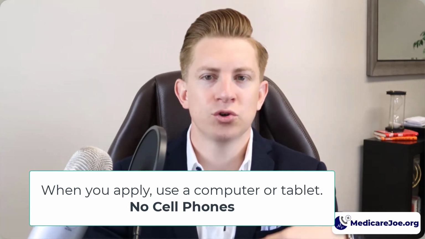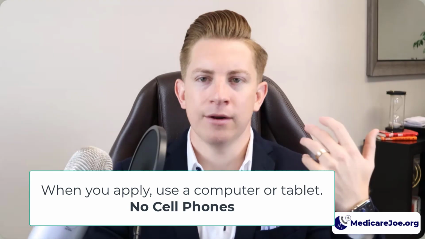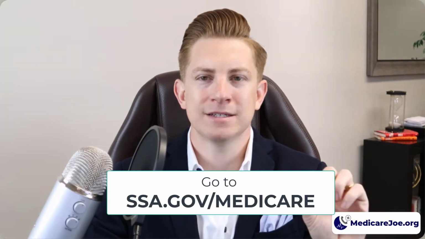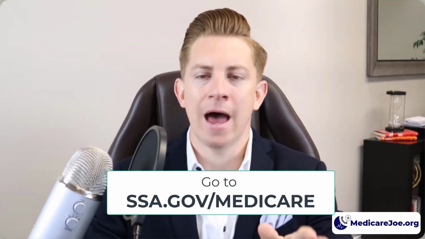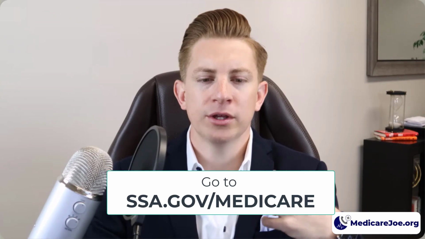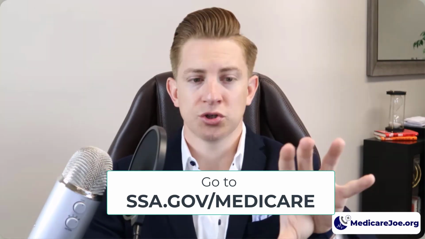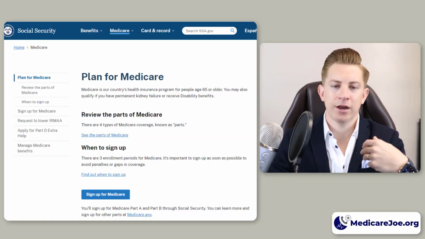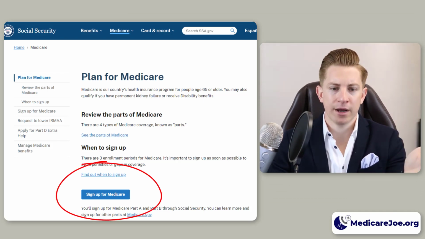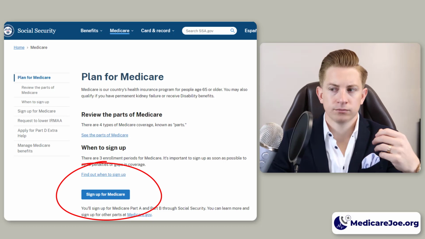So let's dive into what the application will actually look like. Initially you need to go to the website listed here below, ssa.gov/Medicare. That will bring you to the Social Security homepage for Medicare, and you're going to see a big blue button that says Sign Up for Medicare. So we're going to click that.